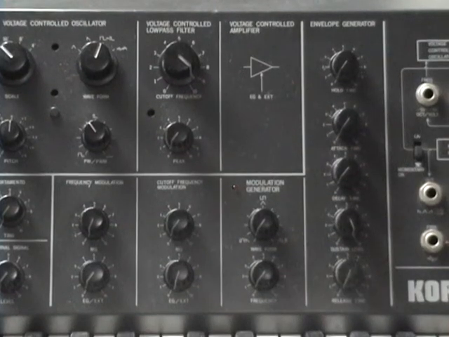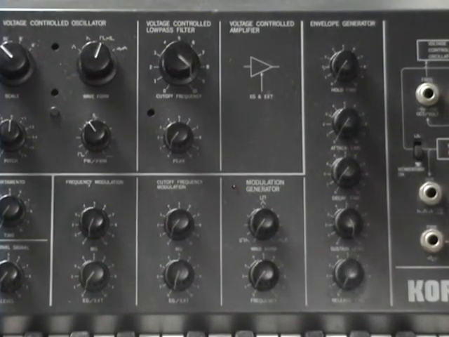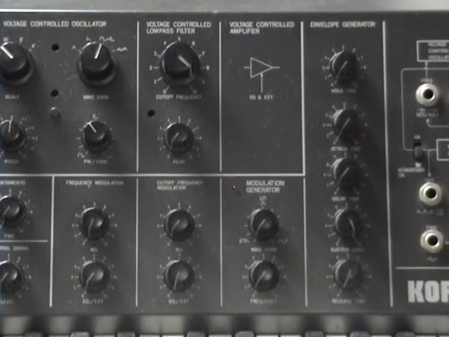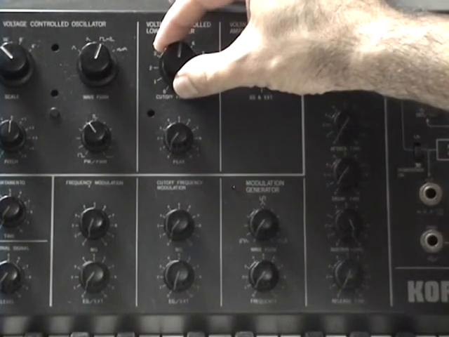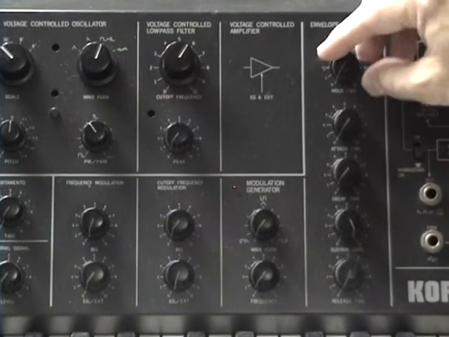Okay, now again, the Korg envelope generator by default or by hardwiring internally is set to control the amplifier. So let's first get a note here.